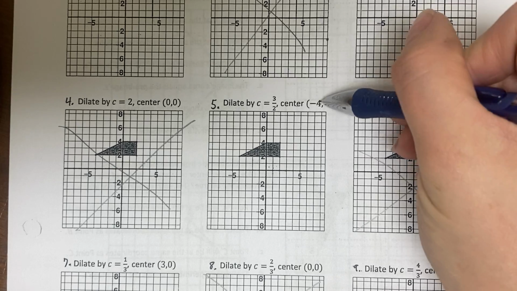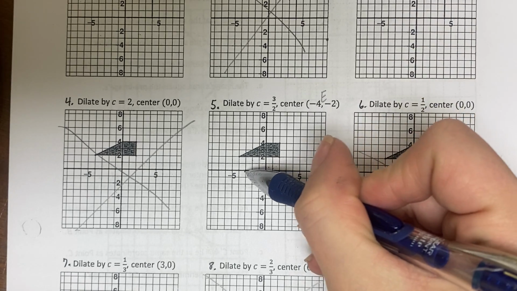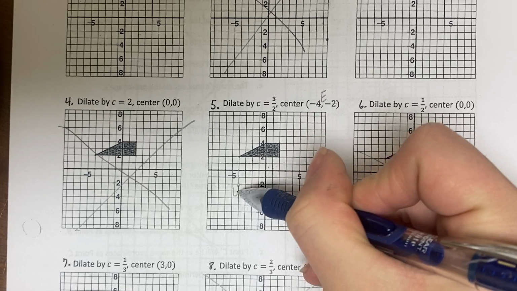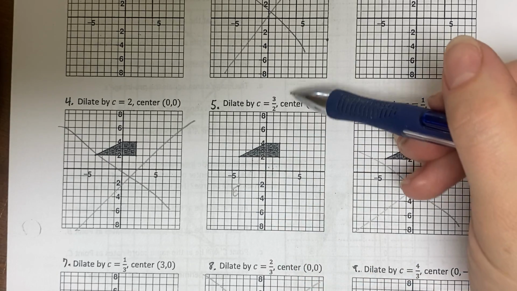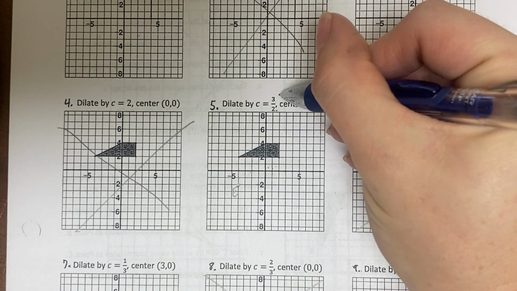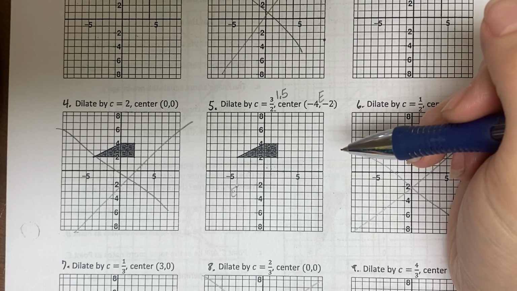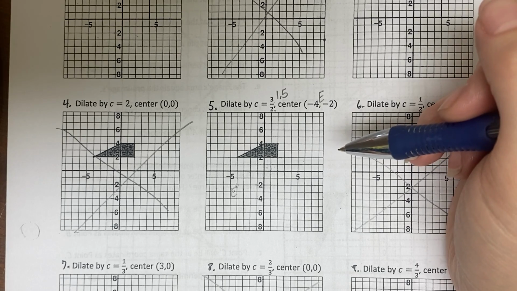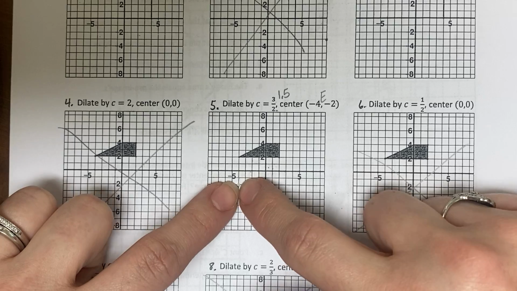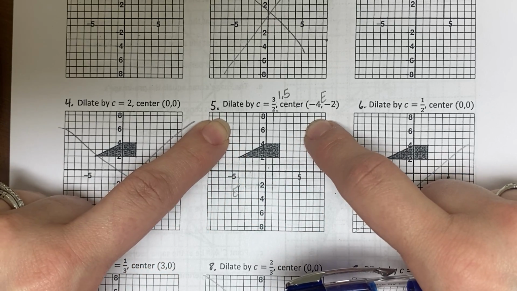Center -4, -2 means this is your E. So at -4, -2, this would be my E that I'm dilating from. I have a scale factor of 3/2, which is an improper fraction, the same as 1.5. So this is a scale factor bigger than 1, so it should be getting bigger and farther away from my E. If this is my E and this is my shape, then my final product should be farther away and bigger.